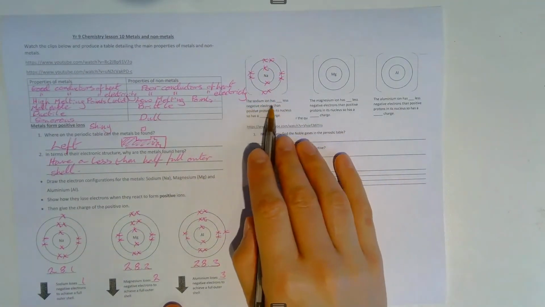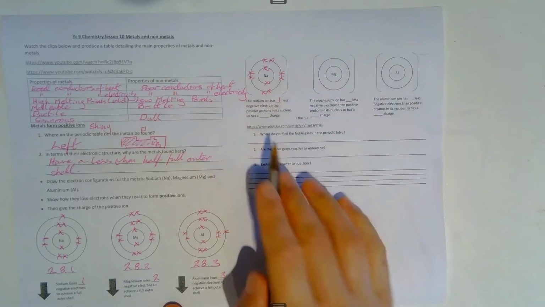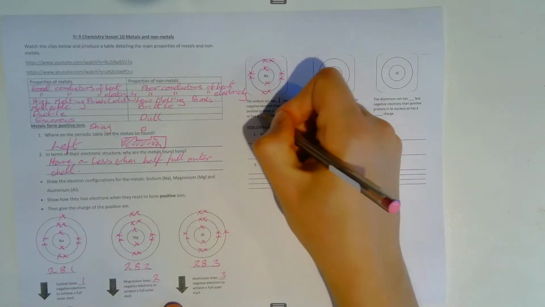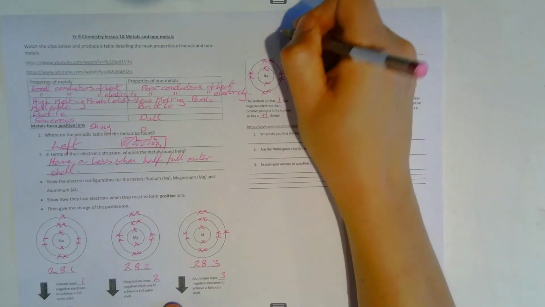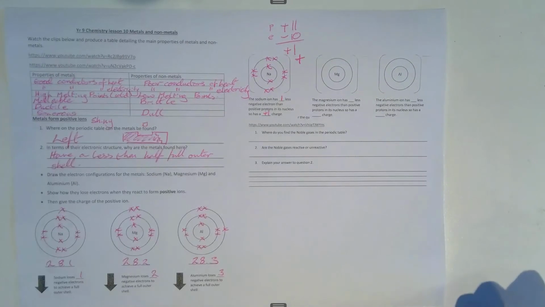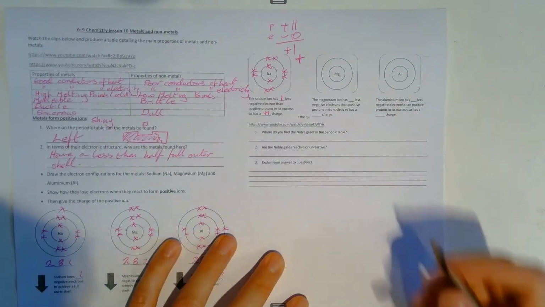And the sodium ion has 1 less negative electron than positive protons in its nucleus, so it has a plus 1 charge, because we're dealing with now plus 11 from the protons, minus 10 from the electrons, and that gives plus 1 overall. So we're plus 1, which we can write as plus 1. We just write as a plus, because as chemists we don't like to not write things if we don't have to.